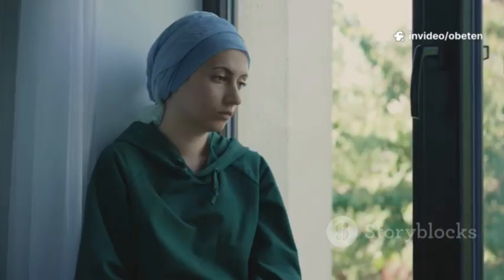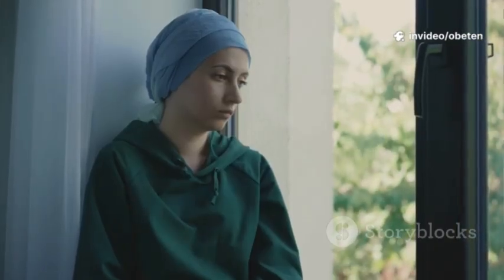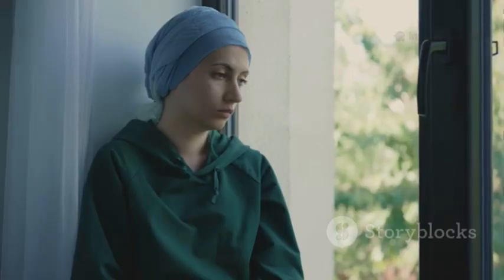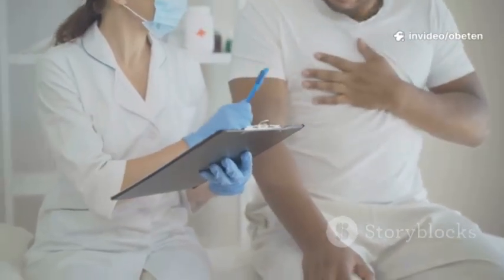In its early stages, lung cancer can be a silent intruder, often producing no noticeable symptoms. As the tumor grows, however, it can cause a persistent cough that doesn't go away, coughing up blood, chest pain that worsens with deep breathing, and shortness of breath. These symptoms are the body's alarm bells, signaling that something is wrong within the respiratory system.